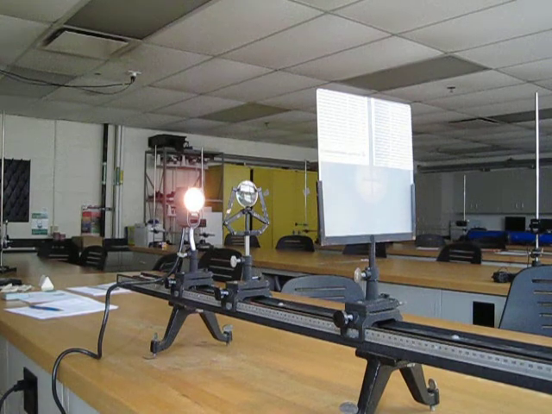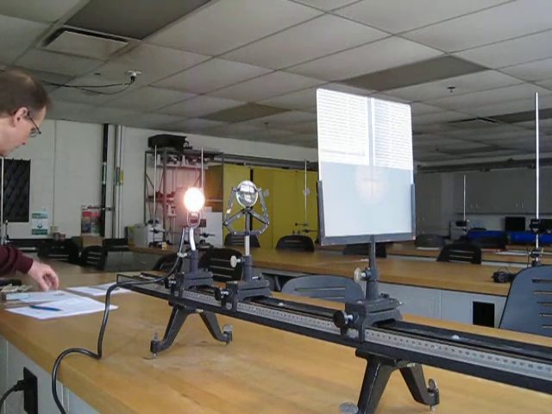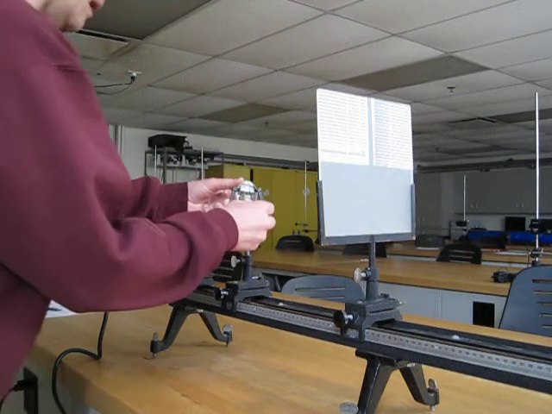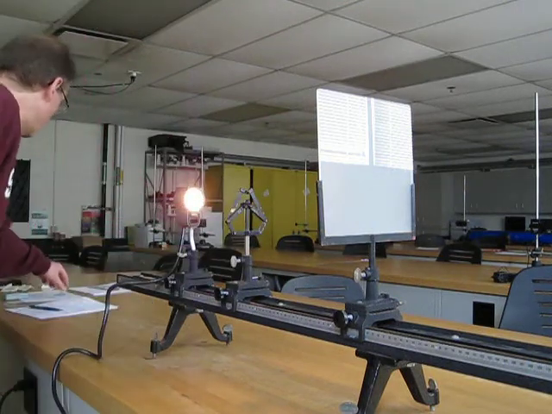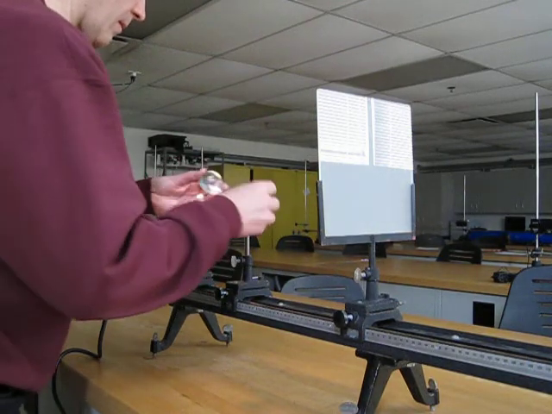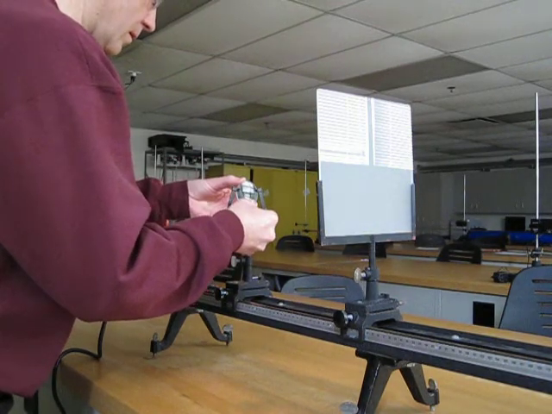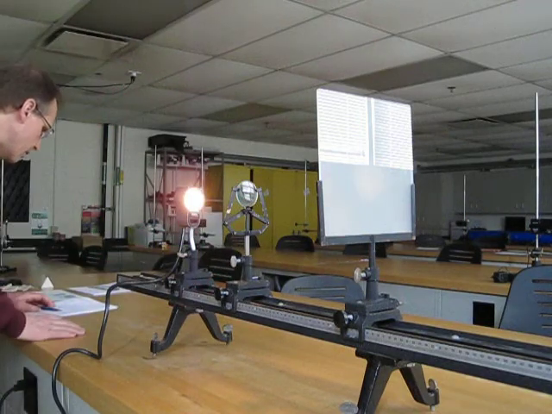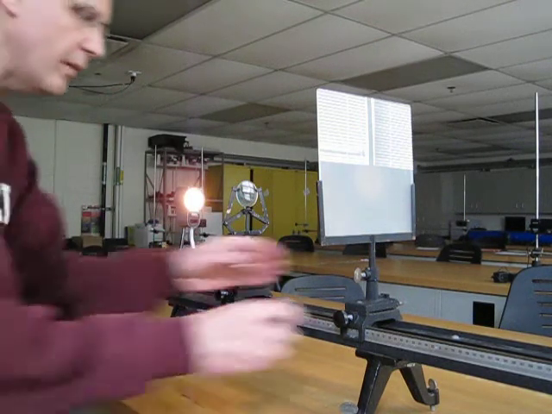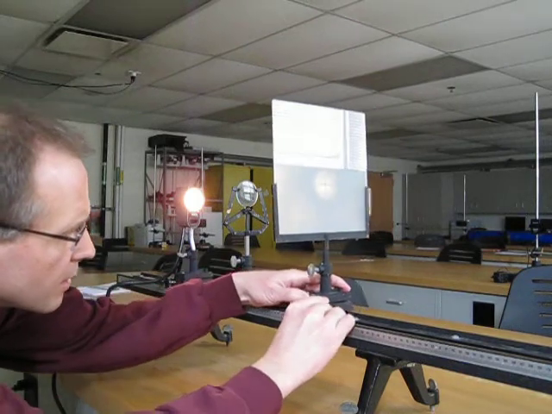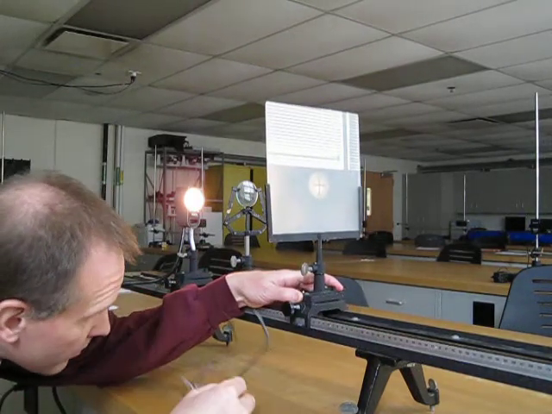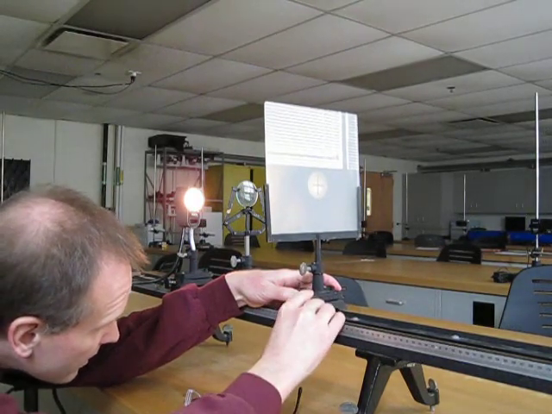And that one was actually the 12.5 centimeter. Let me go back to the 10. Forgot to do this with the 10, so I'll put it back in the 10. I'll move the screen back to, where was it at, 69.7, so that it's focused. So 69.7.